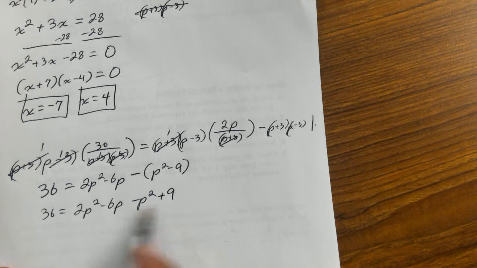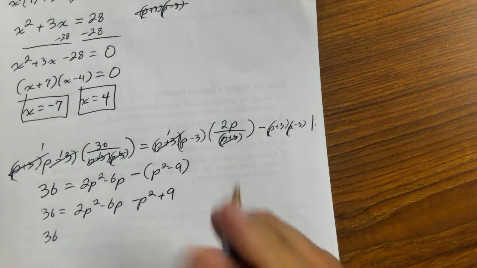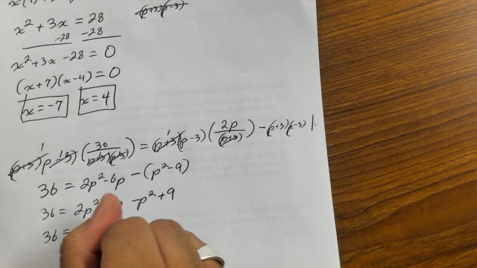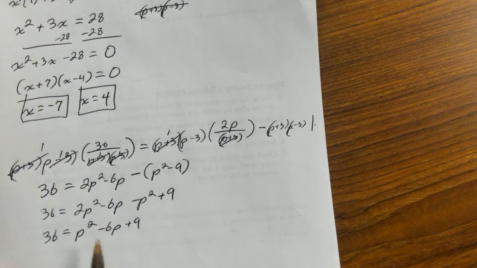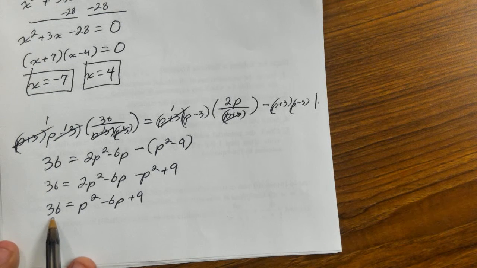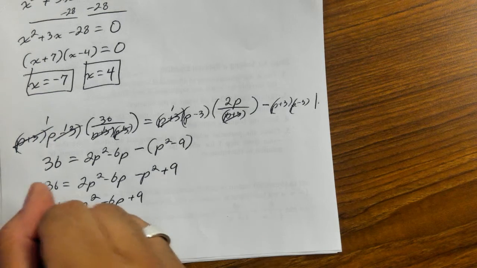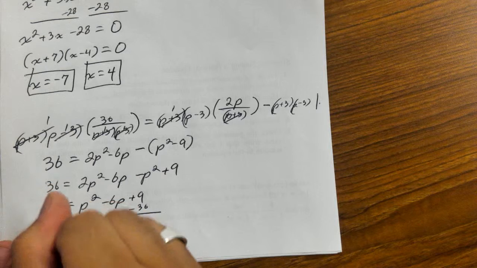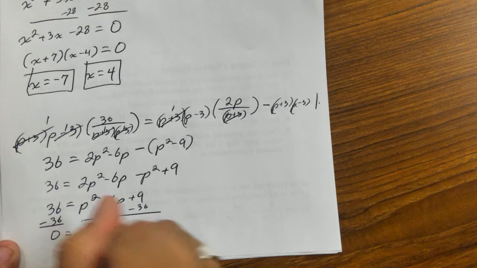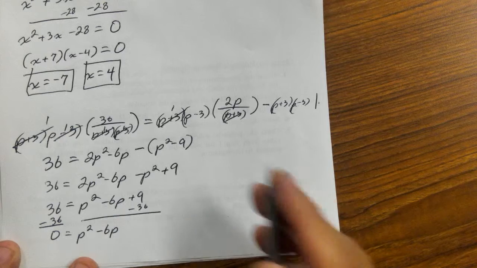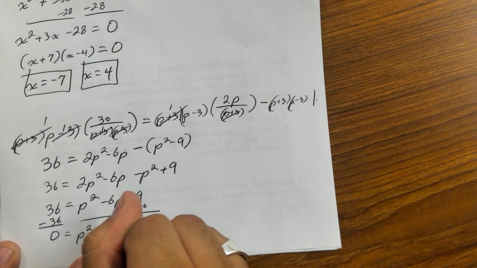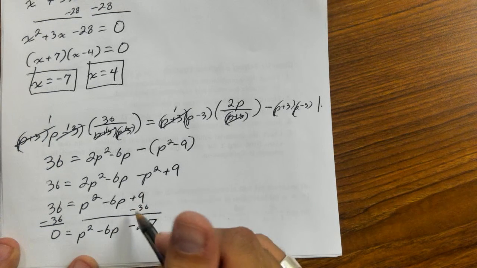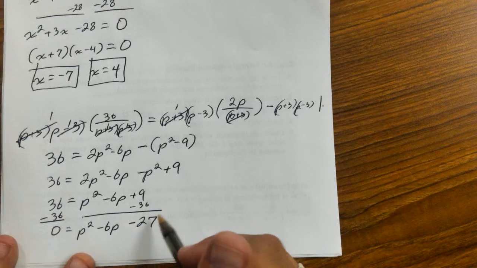Now I'm going to combine my like terms. So 36 equals 2p squared minus p squared is p squared minus 6p plus 9. And I'm going to subtract 36 from both sides. So minus 36 and minus 36 from this side over here. Now I have 0 equals p squared minus 6p minus 27, because 9 minus 36 is a negative 27, or negative 36 plus 9 gives us negative 27.